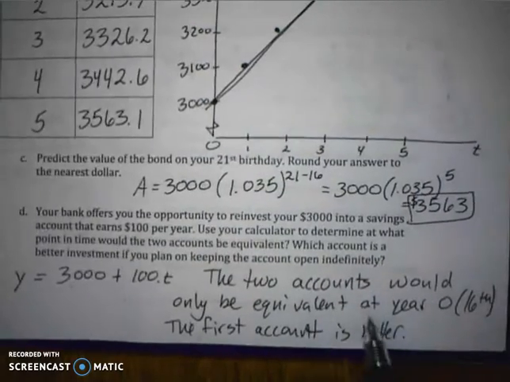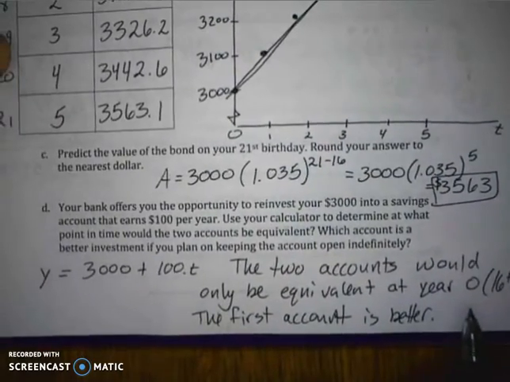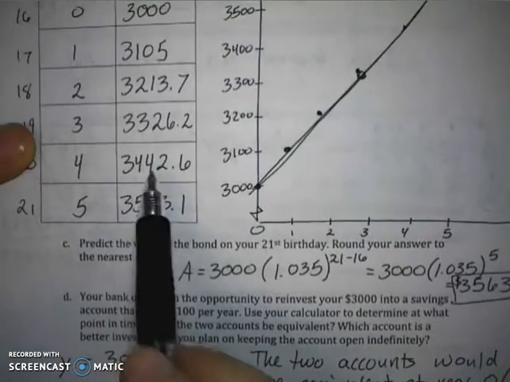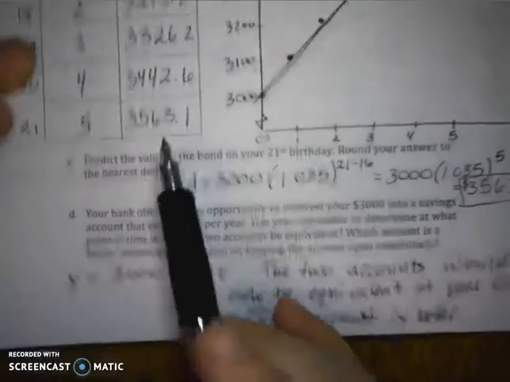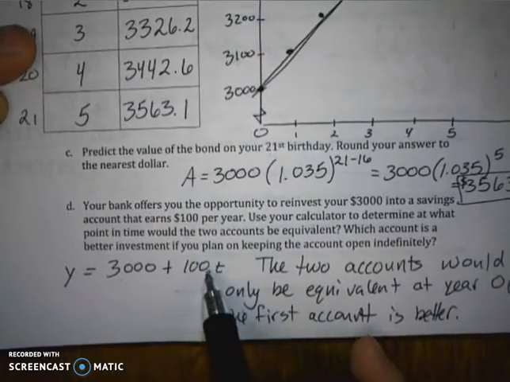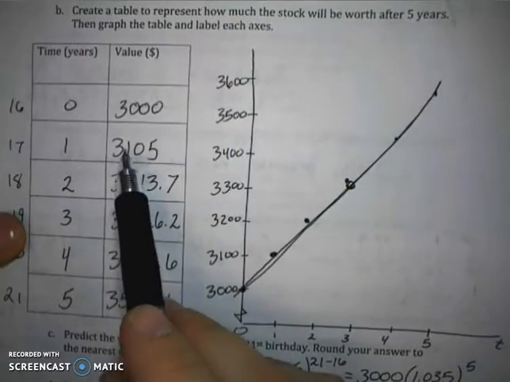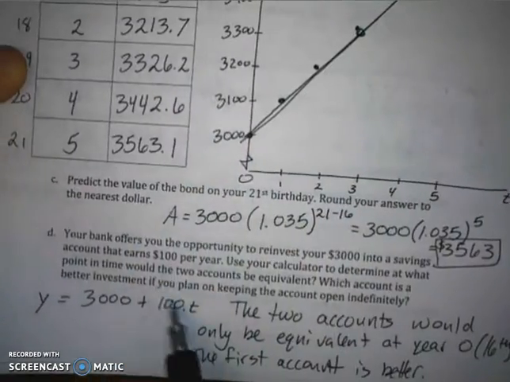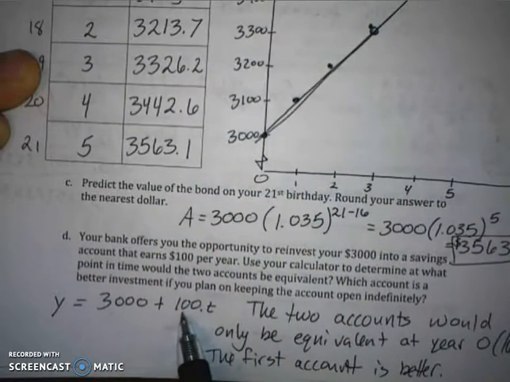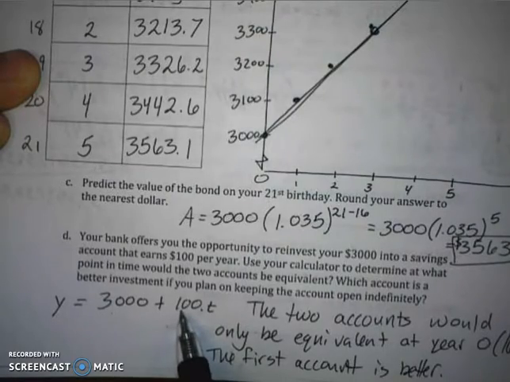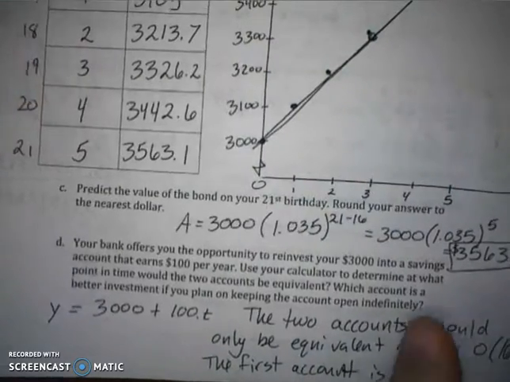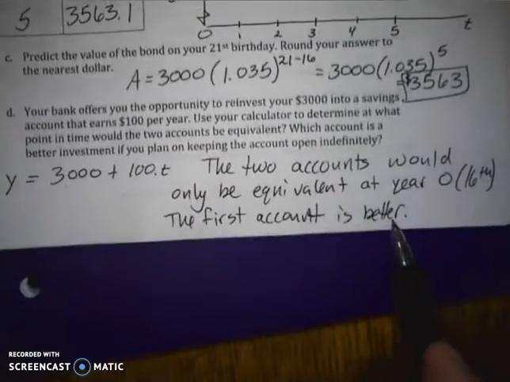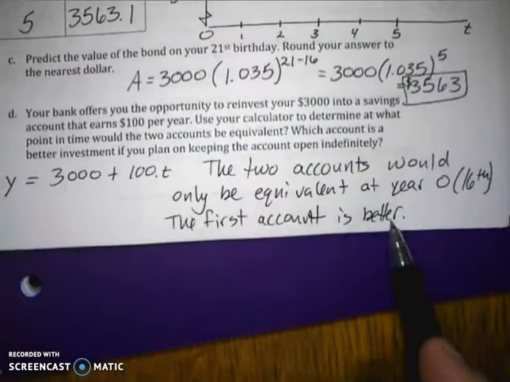Okay, so they're going to be only equivalent at year 0. The exponential model will always have more money in it than this will. Okay, because at year 1, there's $105 added in, whereas there's only $100 on year 1 here. So they only will be equivalent before you make the investment. So the first account is better because it always has more money in it.